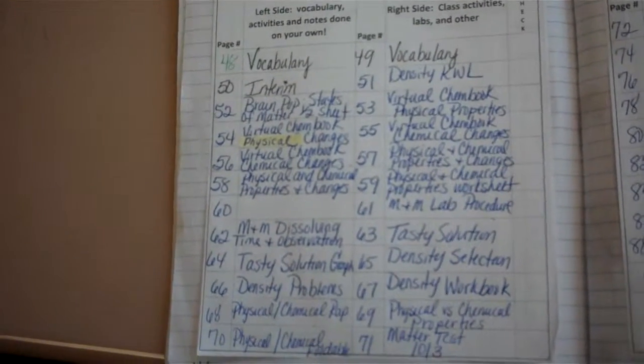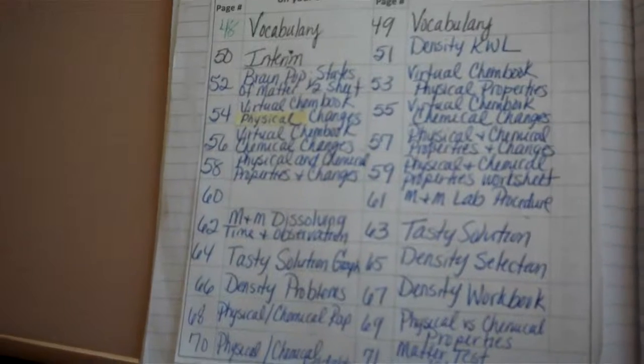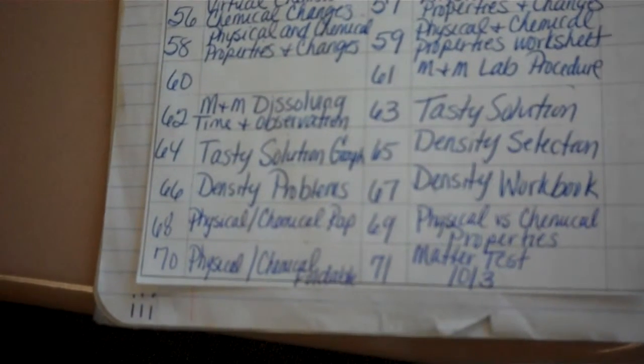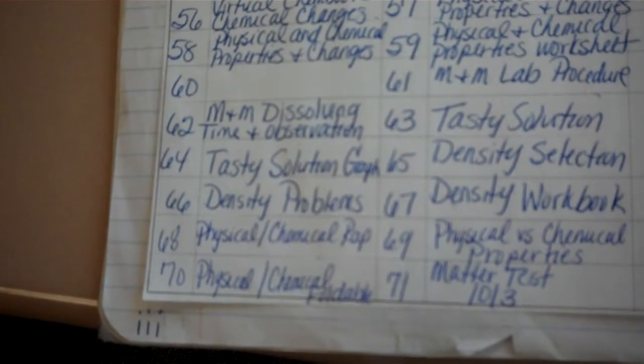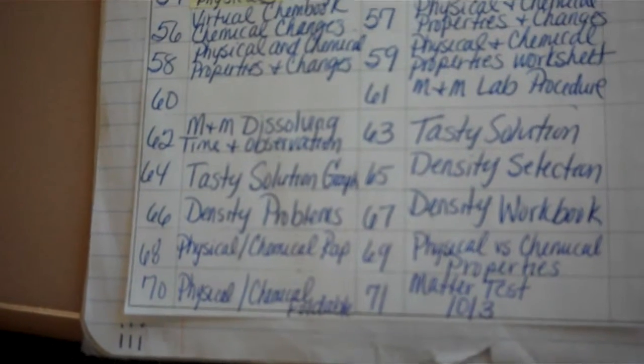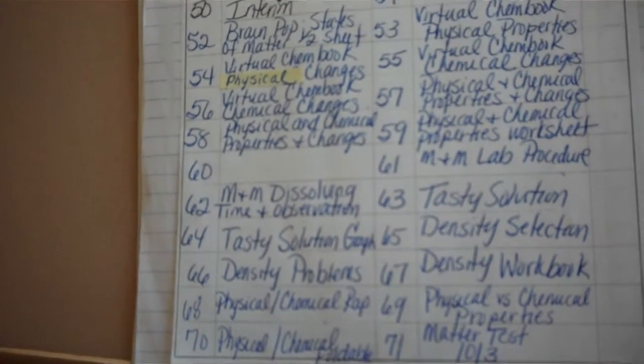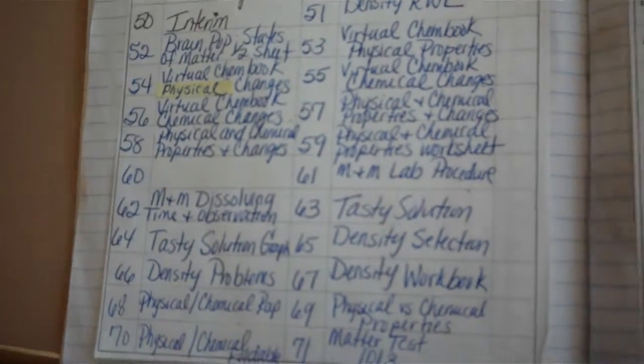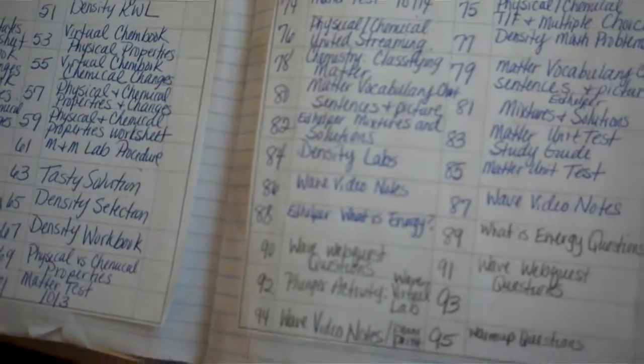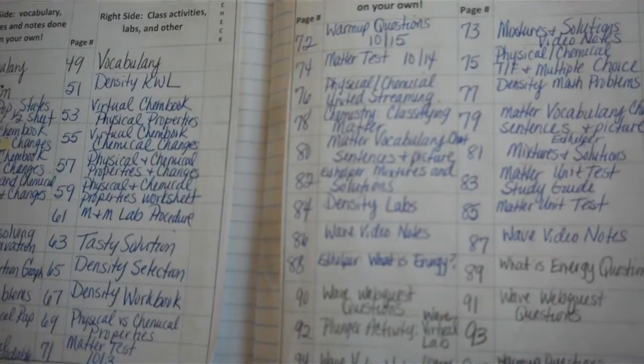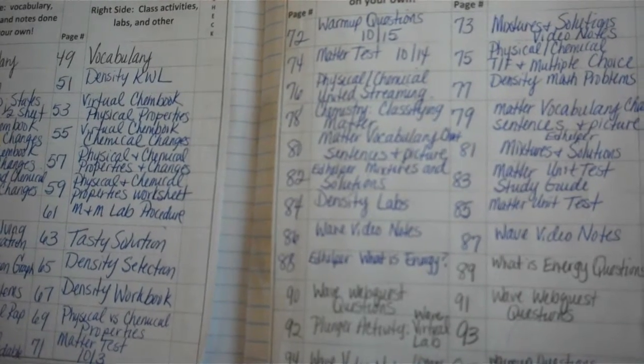This is your table of contents that you're supposed to have. The last page we ended on was page 67. So 68, 69, 70, and 71 are listed here. The rest of this should already be filled in your notebook. And then over here on this page, this is page 72 through page 95 in your notebook.